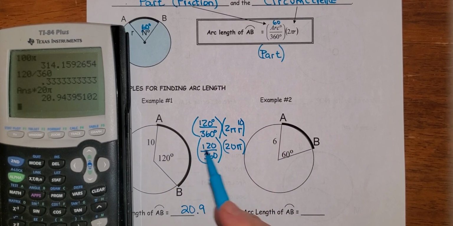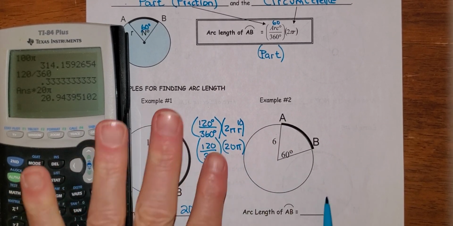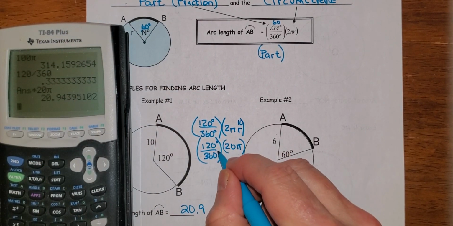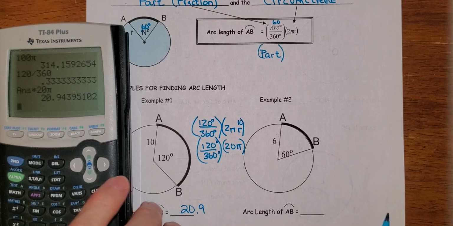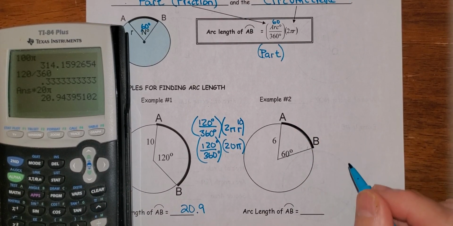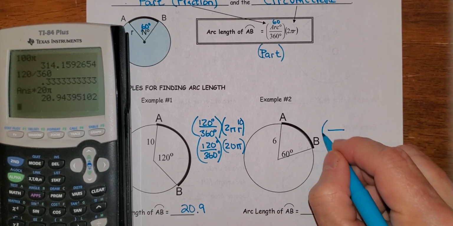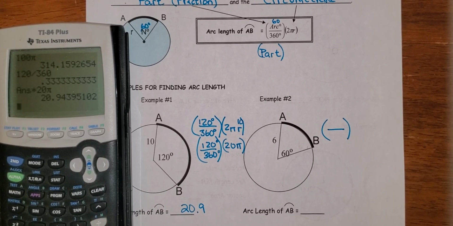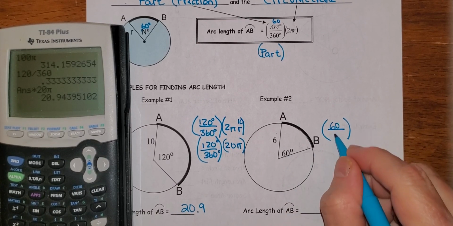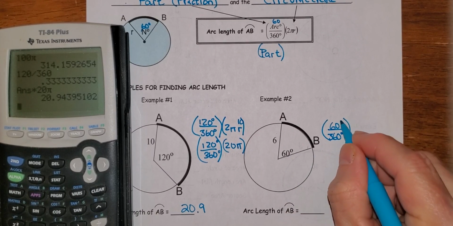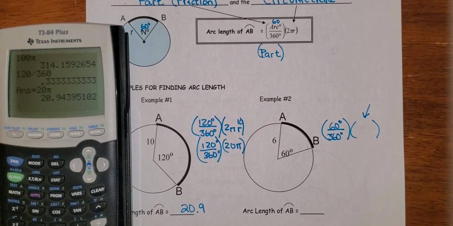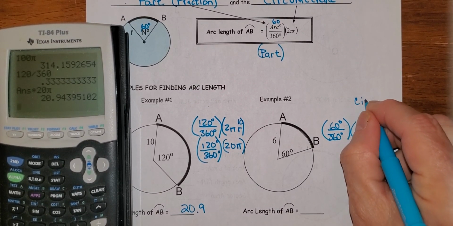If I wanted the whole circumference, I'd just do 20 pi by itself, but I only want 120 out of the 360 degrees. All right, here's example number 2, arc length. I'm trying to find this. So what part of 360? What's the ratio, or fractional part, that I need? Well, I want 60 out of the 360 degrees. And then I multiply it by what? The circumference.